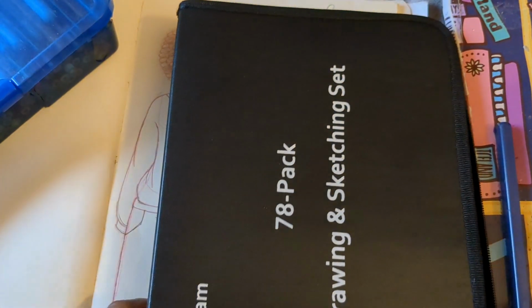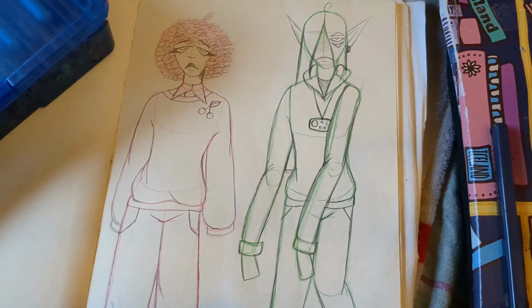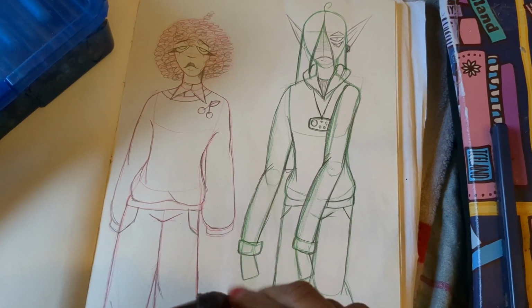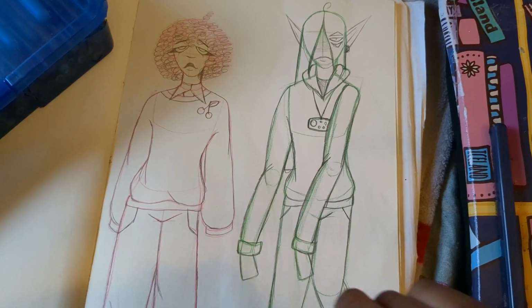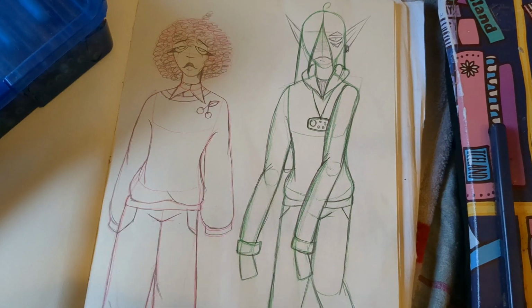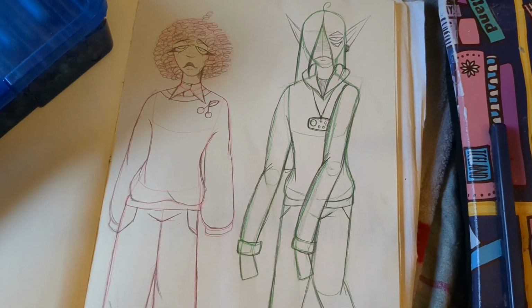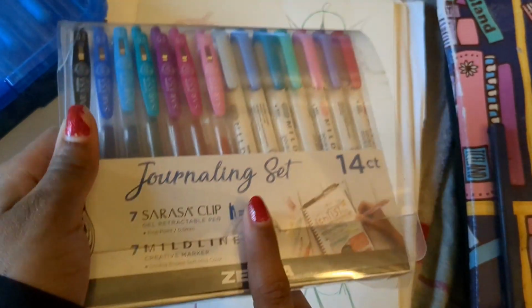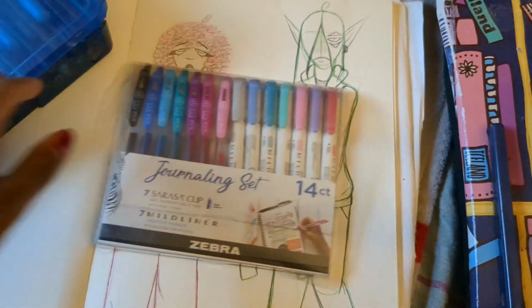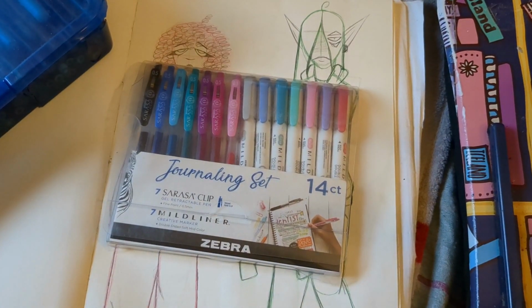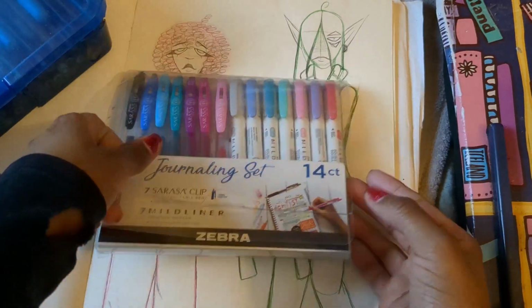I had more, but I gave them to my brother-in-law because he likes sketching. I'm like, oh my god, here, please take this. I don't use these. So yeah, I'm gonna use those, and I'm also gonna use this journaling set marker tip case thing. Why did I say tip? Oh my god. But yeah, these are really good.